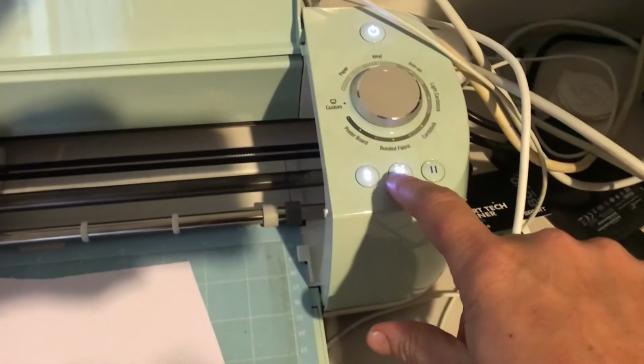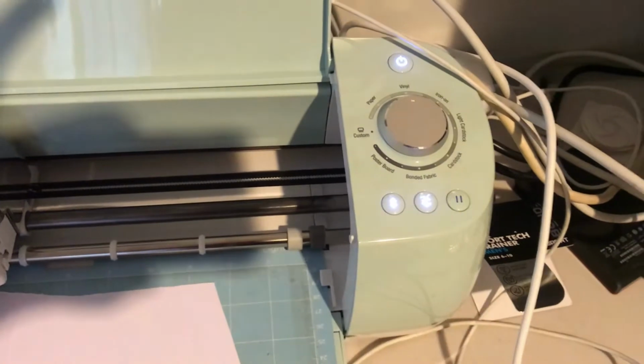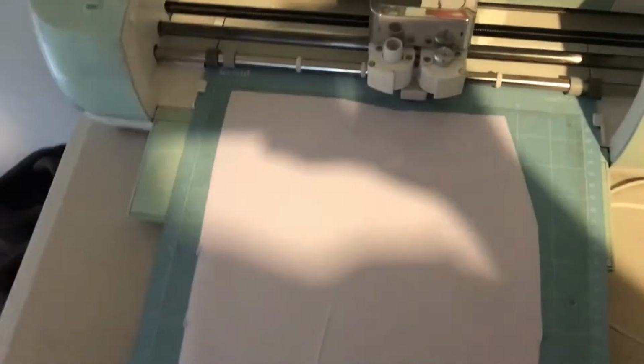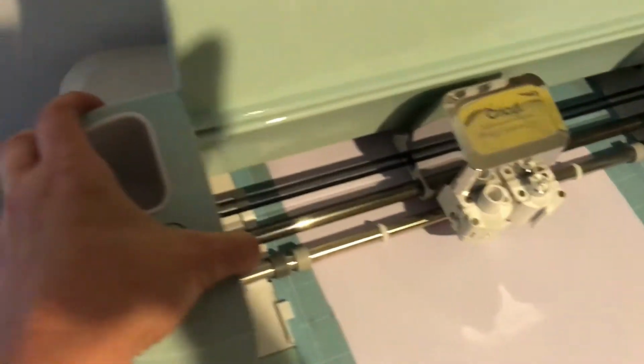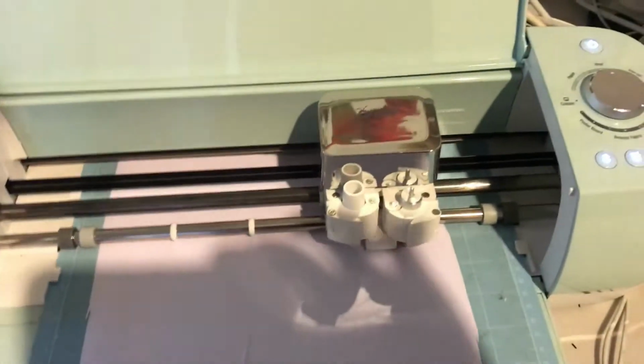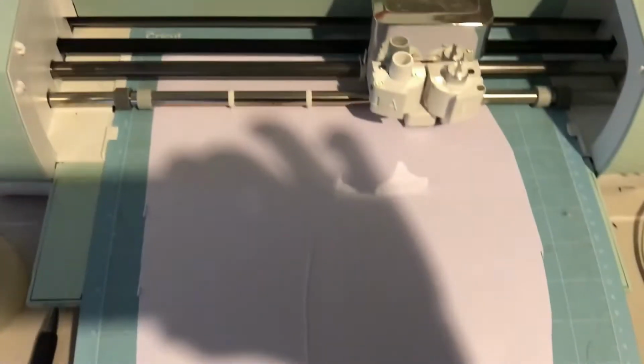Okay, and I can press the go button. And a lot of times this pulls it through, so you want to give the machine enough space to let it pull through. See, because you can see in the back, it's going to push this thing through. So if you don't have enough space, it kind of gets angry at you. But this is just going to cut out the skull.